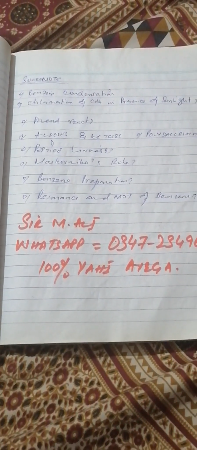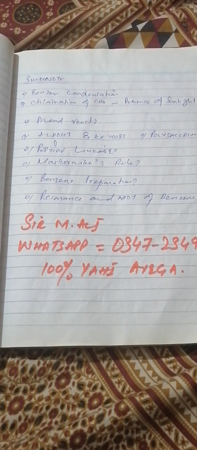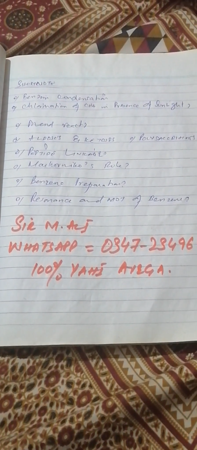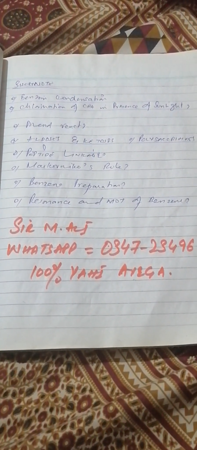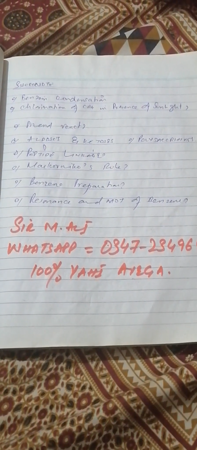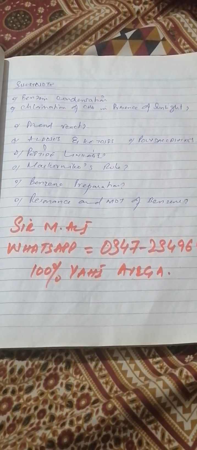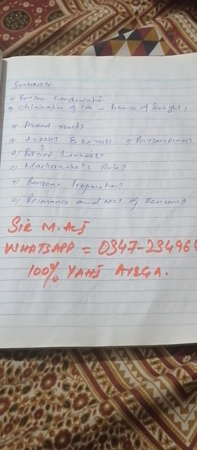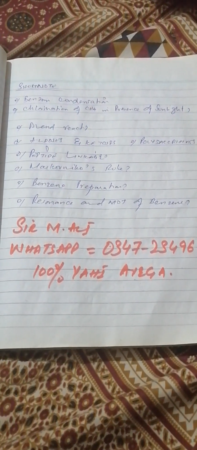Now we move to short notes: benzoin condensation, chlorination of CH4 in the presence of sunlight, phenol reaction, aldoses and ketoses, polysaccharides, peptide linkage, Markovnikov's rule, benzene preparation, resonance and molecular orbital theory of benzene.